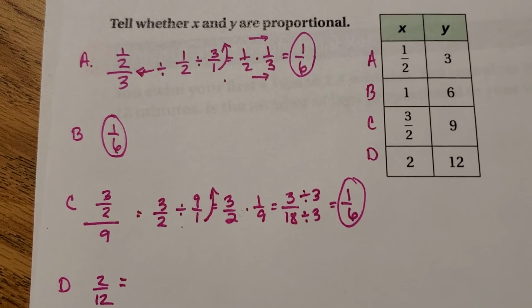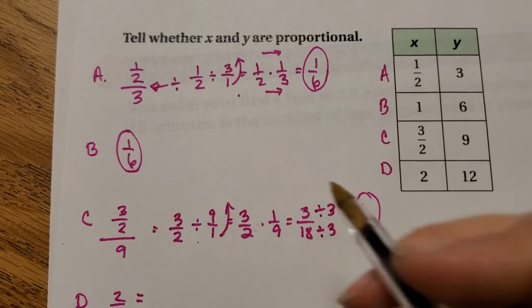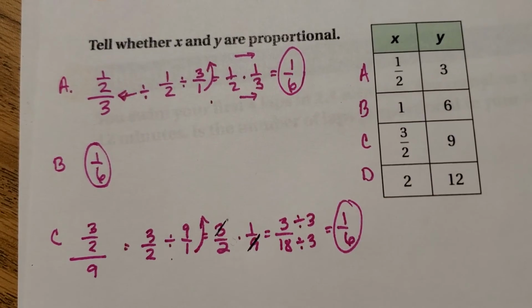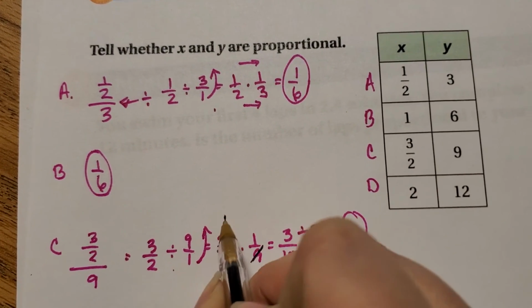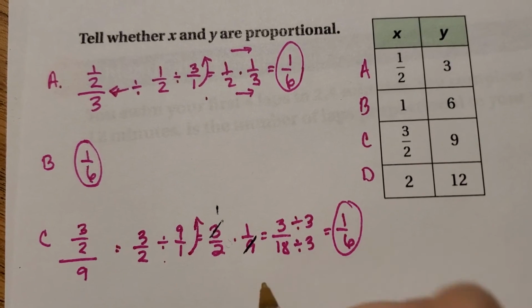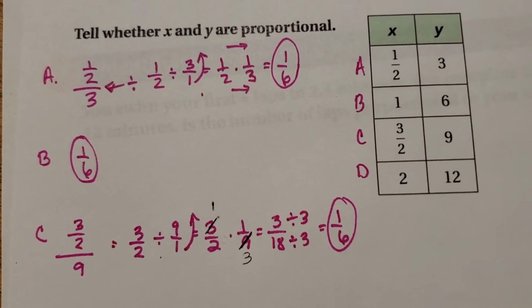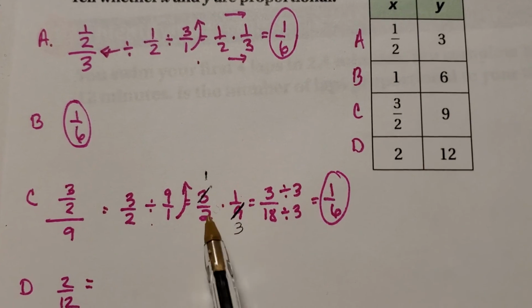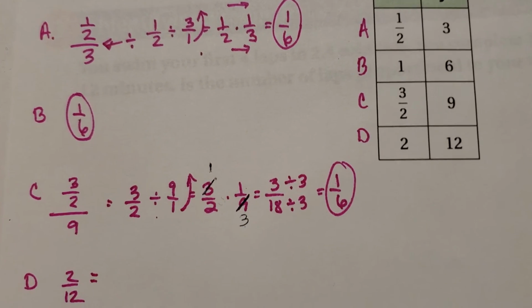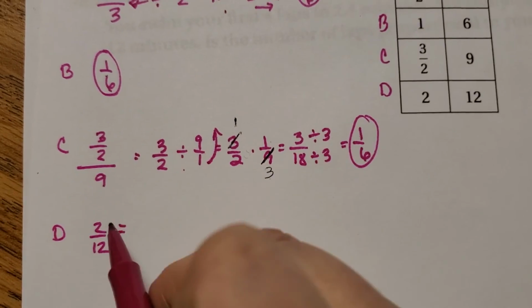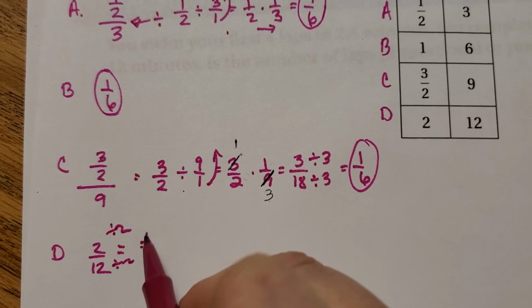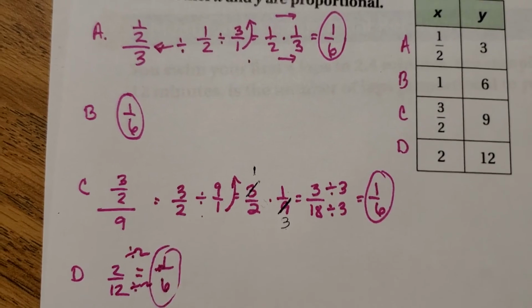Now, for those of you who like to do the cross cancellation, you could have done the cross cancellation here. 3 and 9 both have 3 in common. 3 goes into 3 once, and 3 goes into 9 3 times. And if you were to multiply straight across, you'd get that 1/6. Okay. On D, all you have to do is divide by 2, and then we get 1/6.